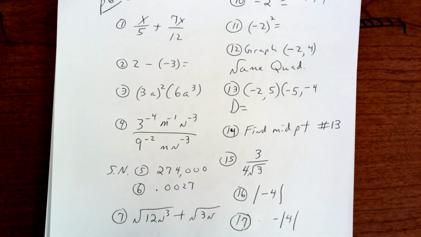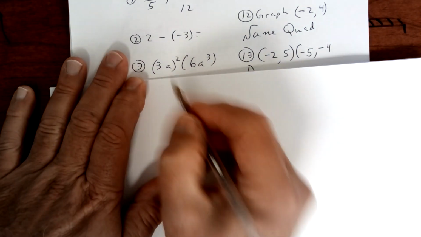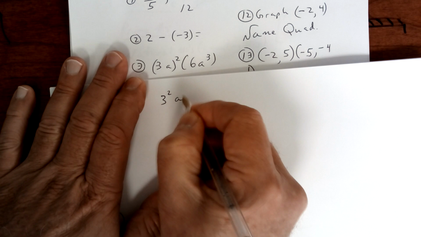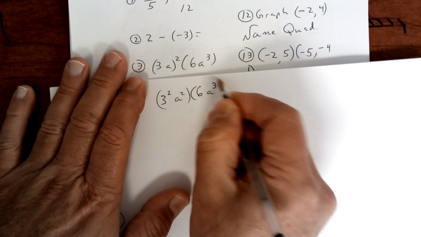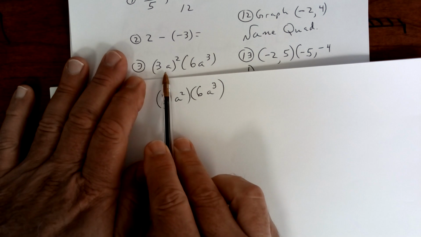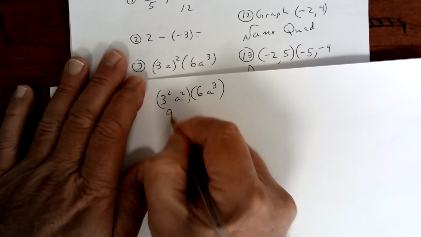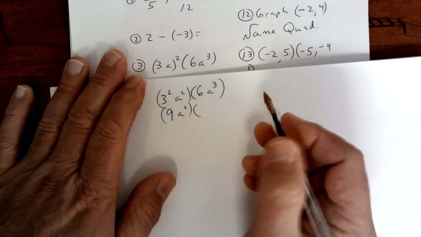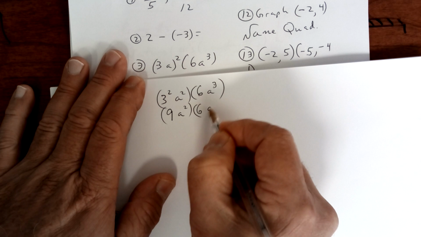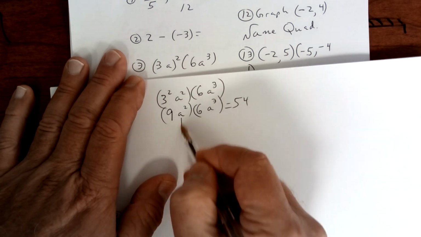This one right here, you have to do your exponent first. So you distribute. You're going to say 3 squared and a squared times 6a to the 3rd power. Everything inside here gets squared. Well, 3 squared is 9. And so what you're going to get, 6 times 9 is 54. And then you're going to add exponents here, a to the 5th power.